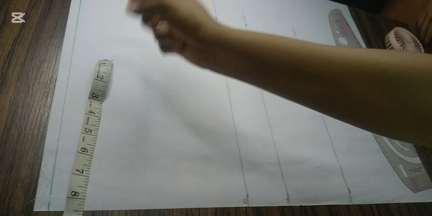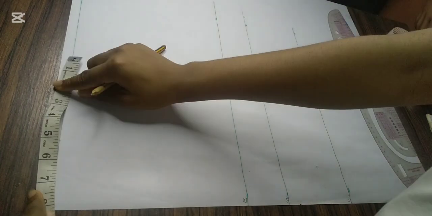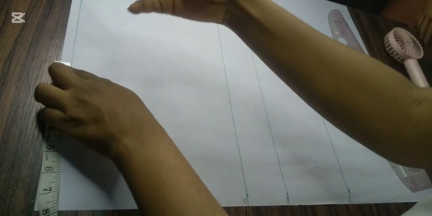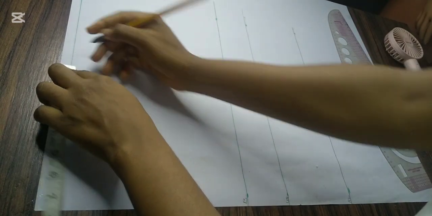So first of all, I'm going to go over to our shoulder line. You divide your shoulder measurement by 2. So if your shoulder is 14, divide it by 2, 7. Whatever your shoulder is, just make sure you divide it by 2. You make a mark at that point.